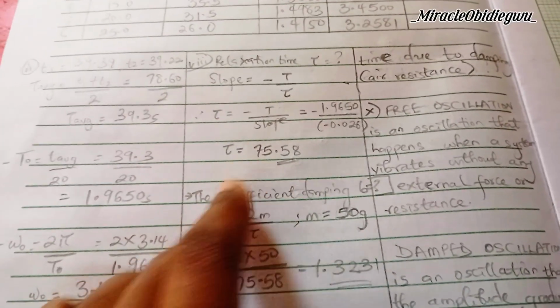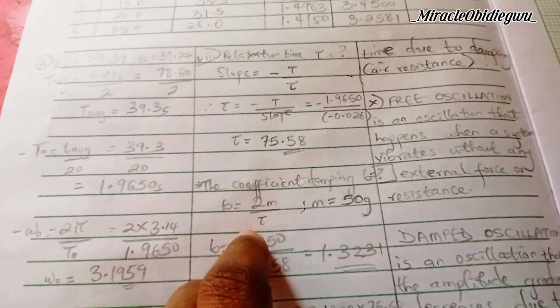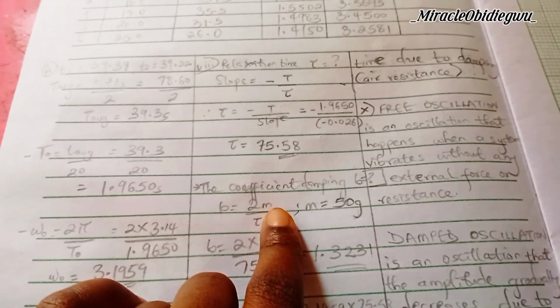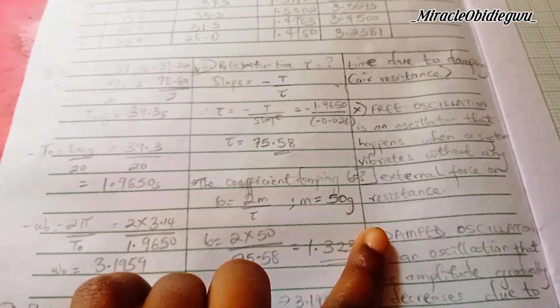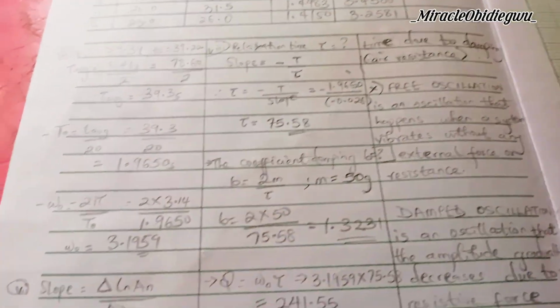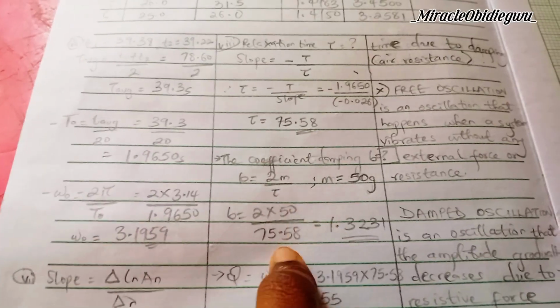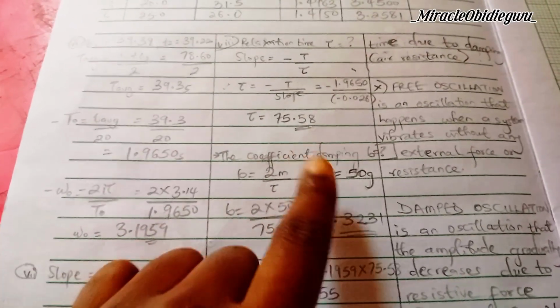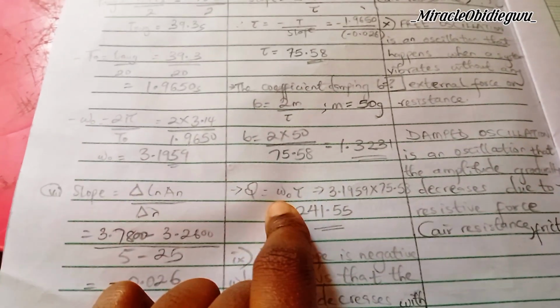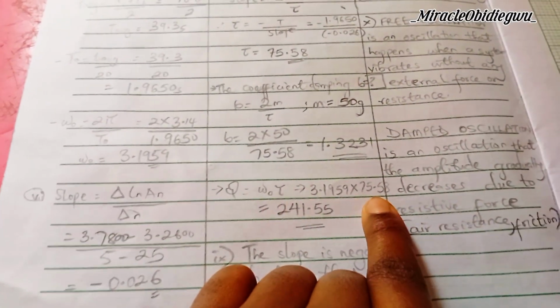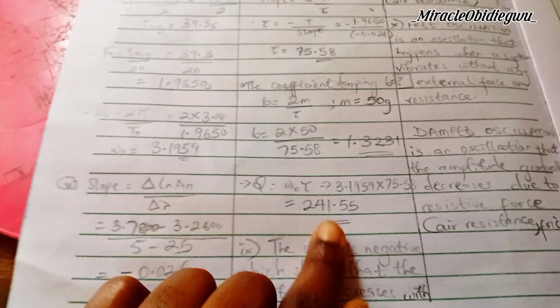When you come to the coefficient of damping, B is equal to 2m over relaxation time. I checked, the best mass of a bulb is 50 gram. We also have 100 gram, but 100 gram is heavier, so I chose to use 50 gram. So 2 times 50 divided by the relaxation time you got here, you put it here and get this. Then for your quality factor, it is angular frequency times relaxation time. You've gotten your angular frequency before here, and then your relaxation time that you got here, you get your quality factor.